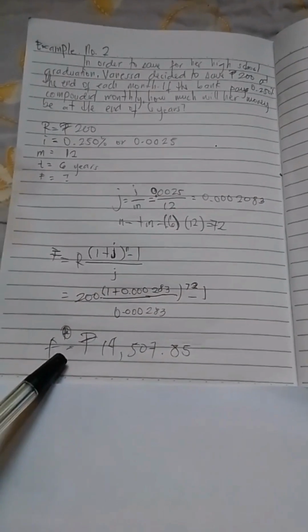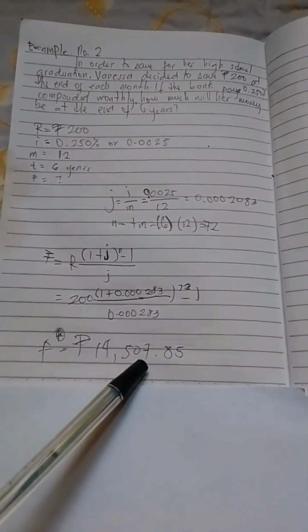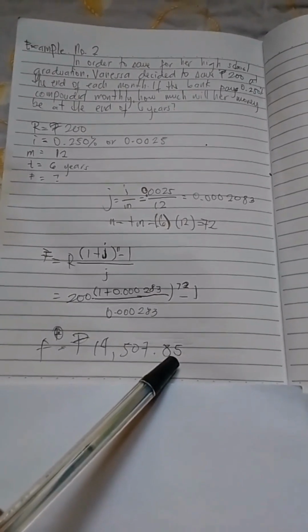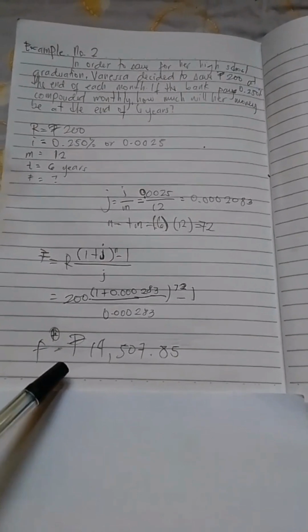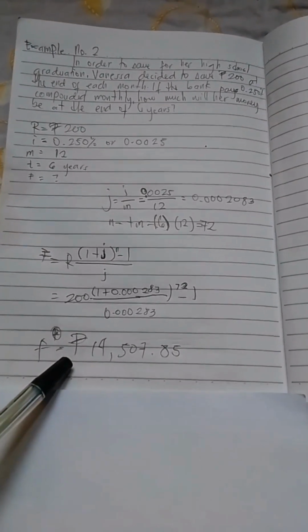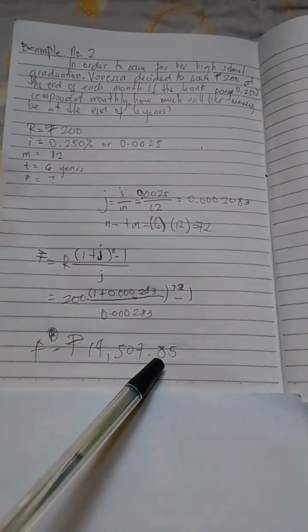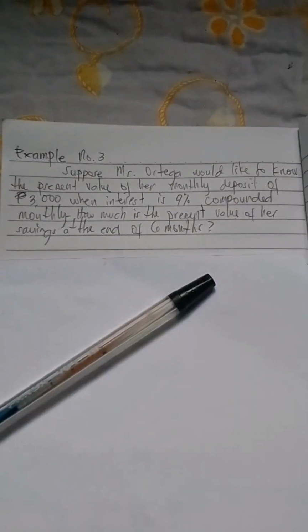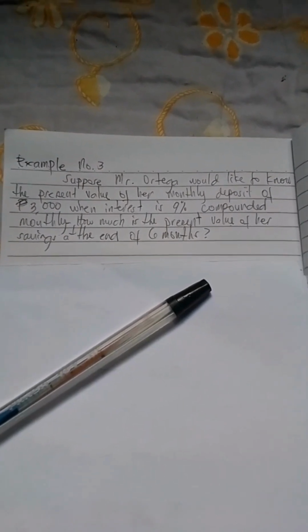The result will be 14,507.85. So this is now our future value. F is equal to 14,507.85. Let's proceed to our last example, which is example number 3.